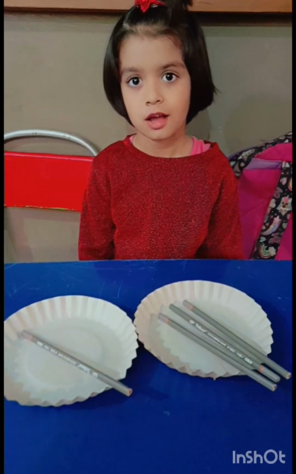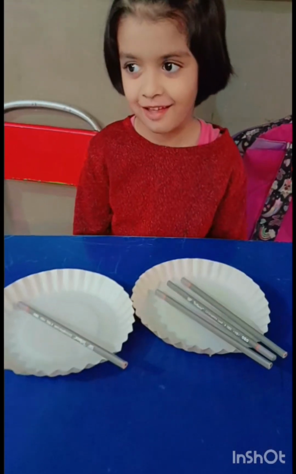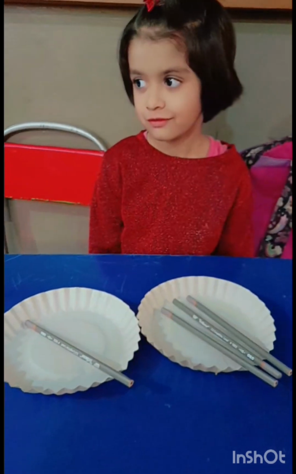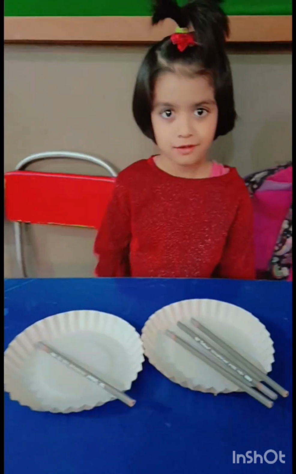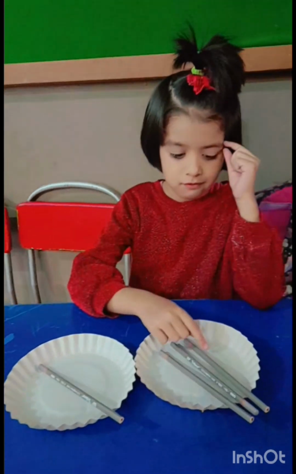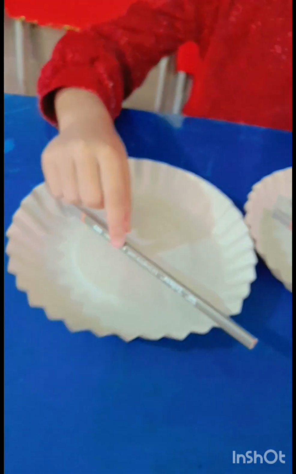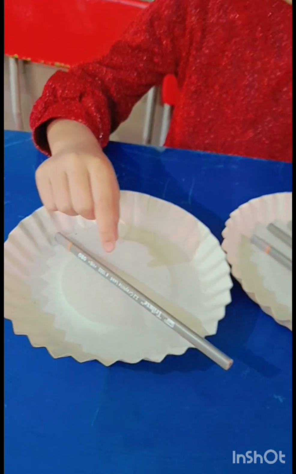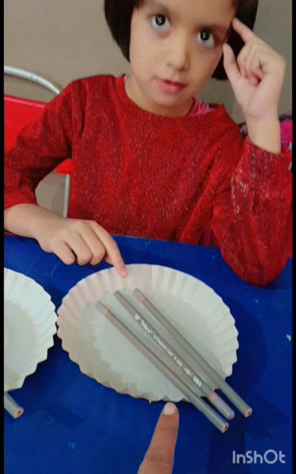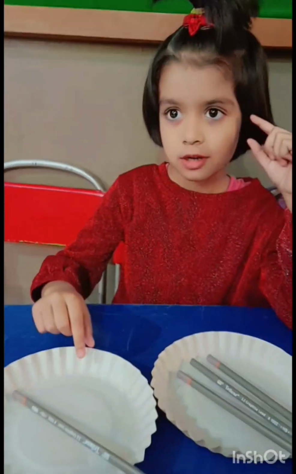Nadia, look, there are some pencils in front of you in 2 groups. Count how many pencils in this plate. 1, 2, 3. And other side? 1. These are? More. And these are? Less. Very good. Good job.